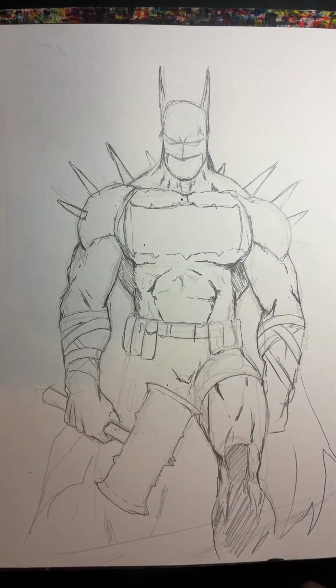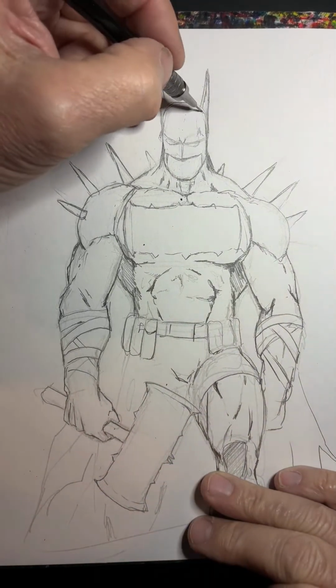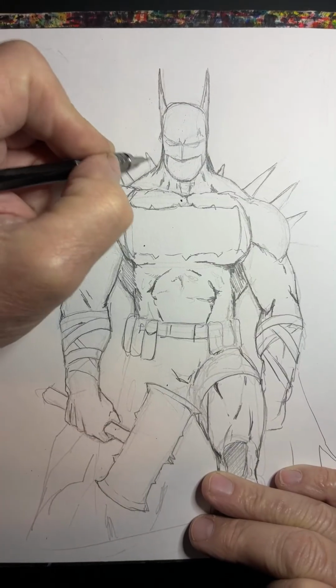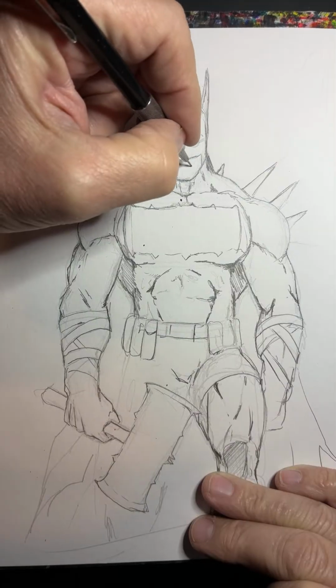Yeah, I didn't like that face, so I'm changing it up. That's the thing about the pencil stage. That's when you want to make your decisions, make your changes.